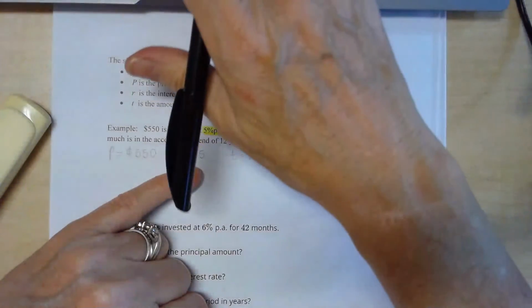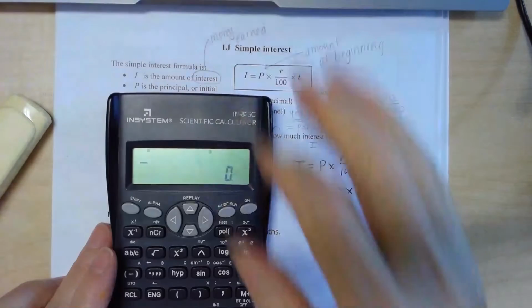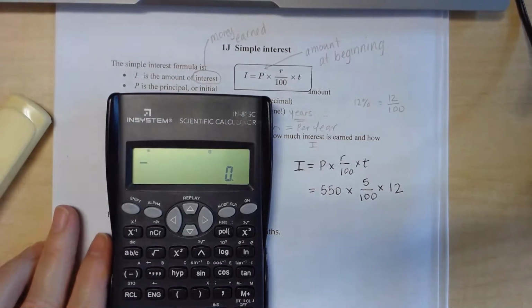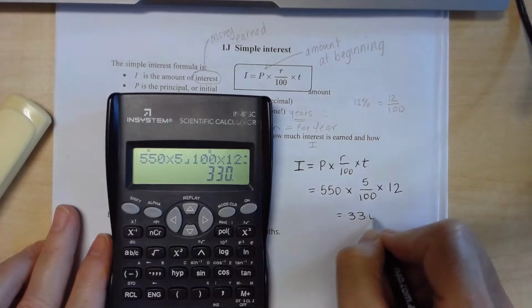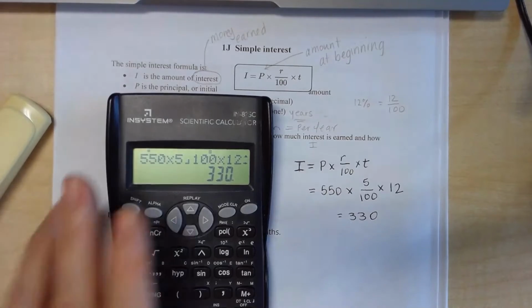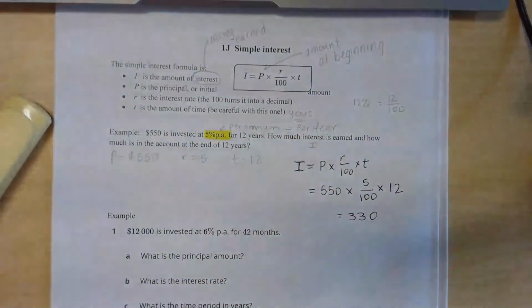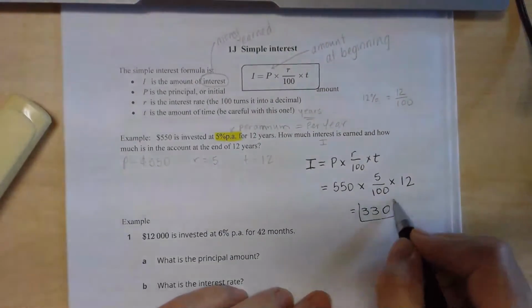I'm going to pause for 1 second while you do that on your calculator. So that's 550 times 5 divided by 100 times 12. I can type it straight in, and I get 330. That's how much interest I would have earned. That's a lot of money in 12 years.